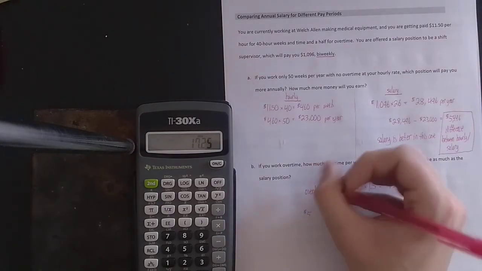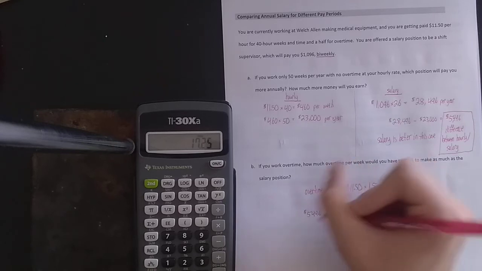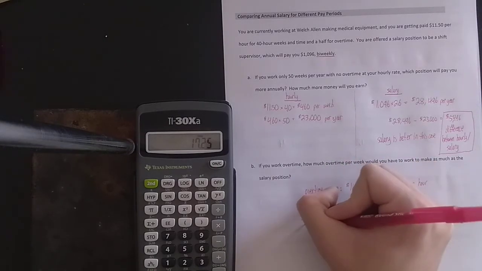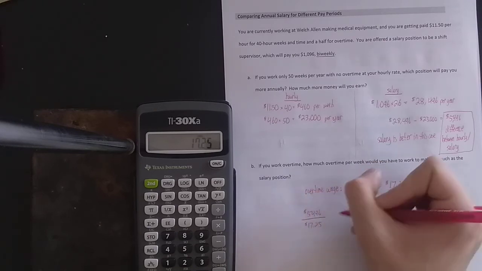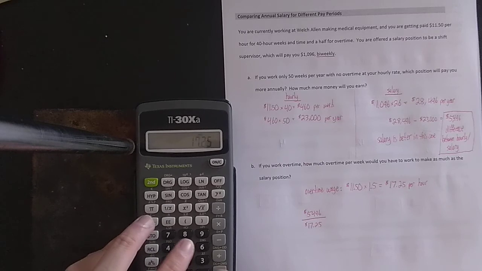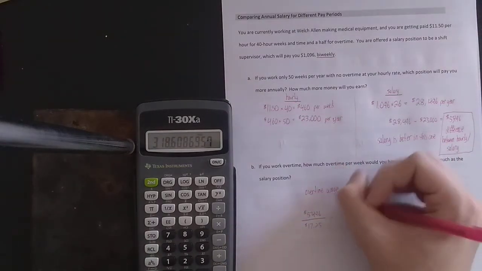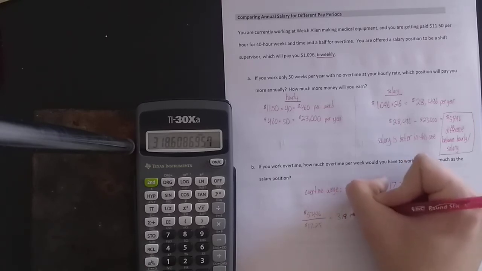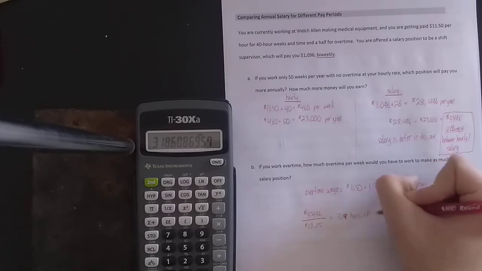We're going to take that amount, $5,496, which you need to make to make up for the difference, and you make $17.25 per hour of overtime, that should tell us how many overtime hours you have to work. And I get about 318, I'm going to round that to the nearest hour, so 319 hours of overtime.